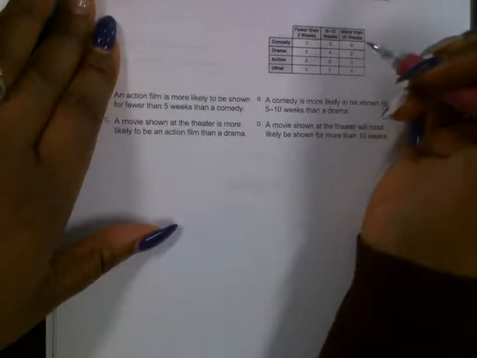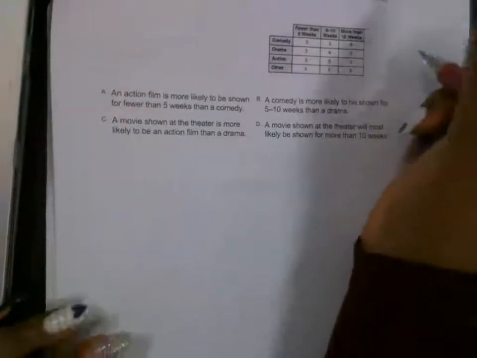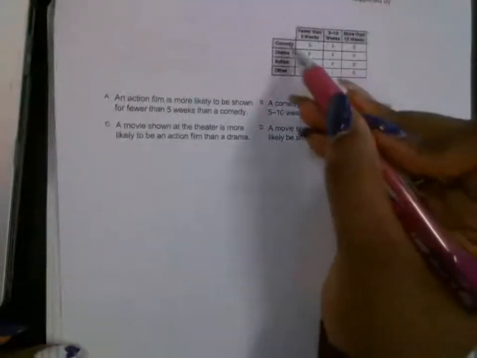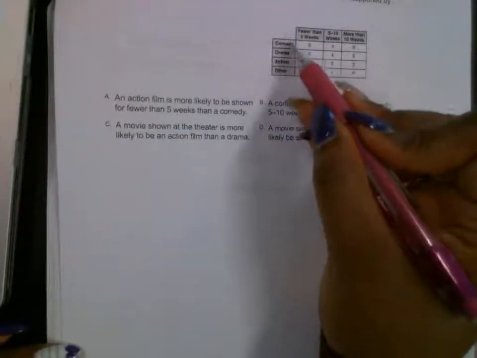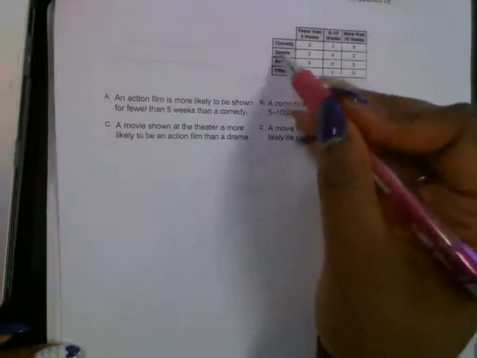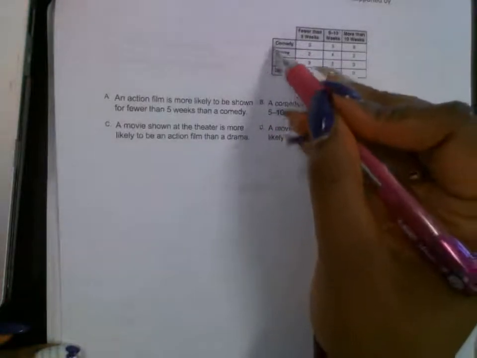Okay. All right. A two-way table. Hector tracked the number of weeks different genres of movies were shown at a local theater. He recorded the data in the table below. Which statement is best supported by the table? All right, so look, these are the different genres. There are comedy movies, drama movies, action, or other. A movie that doesn't fall in those categories, okay?